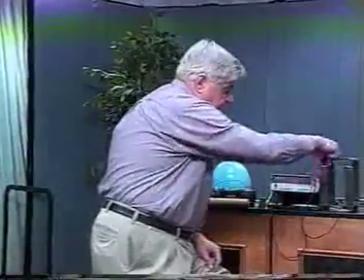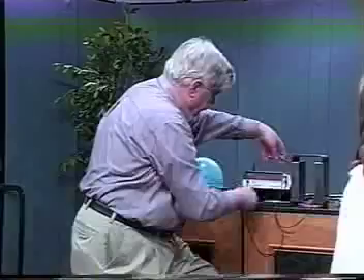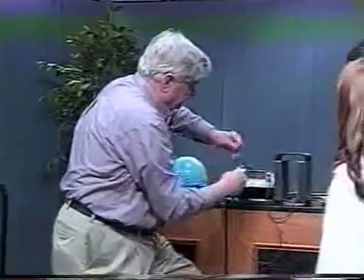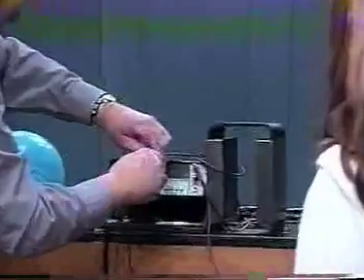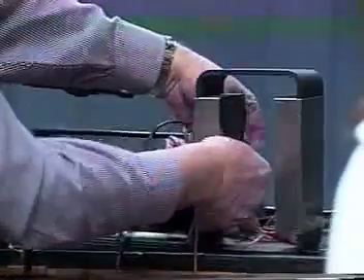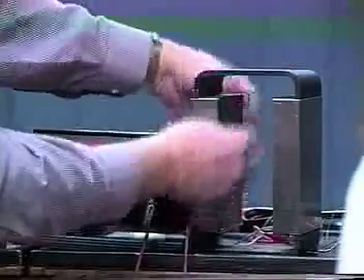If I were to loop some wires around in there, put more turns, put more wires through here, let's see if we can get a couple more volts out of it. Like this, right? And what happened to the numbers?